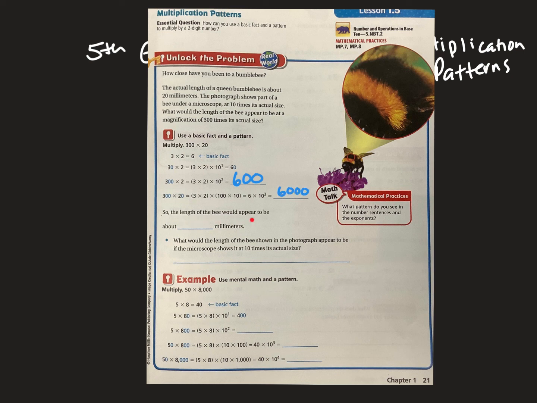So the length of the bee would appear to be about 6,000 millimeters. What would the length of the bee shown in the photograph appear to be if the microscope shows it at 10 times its actual size?